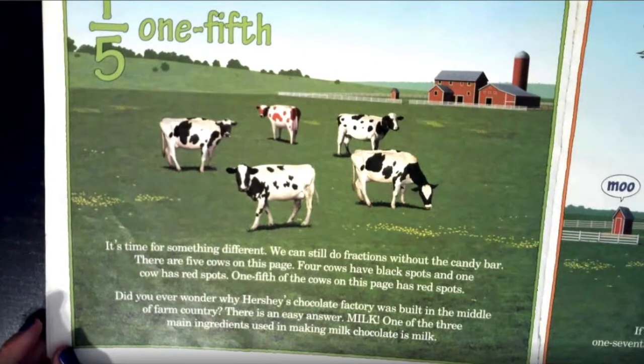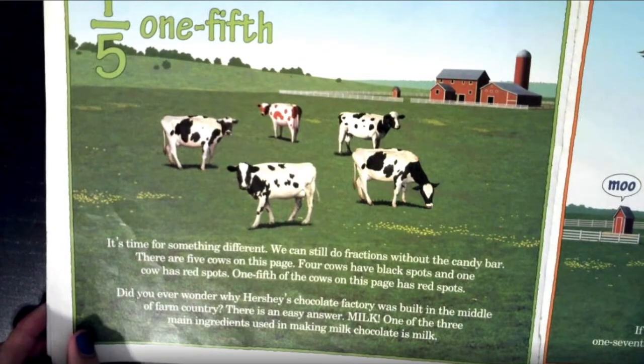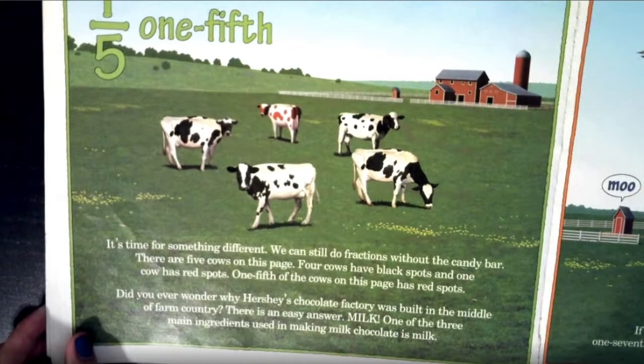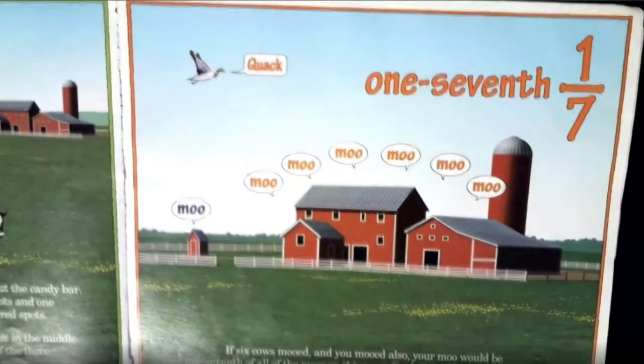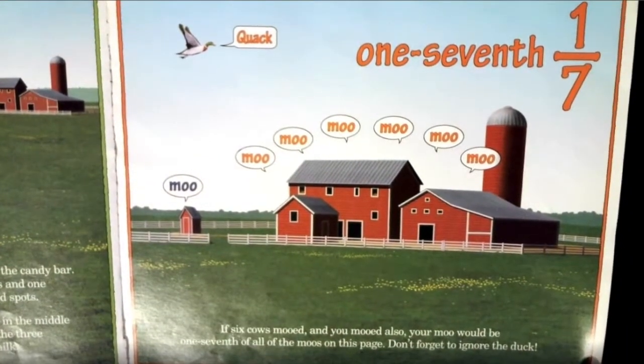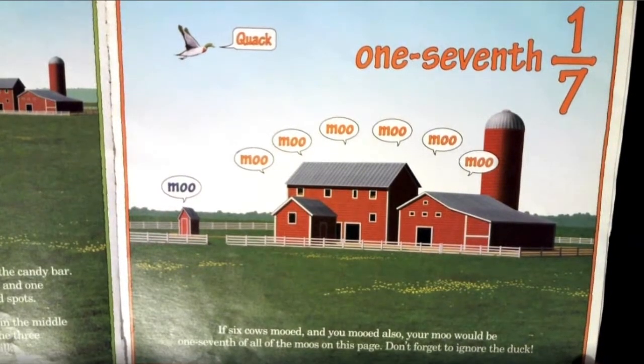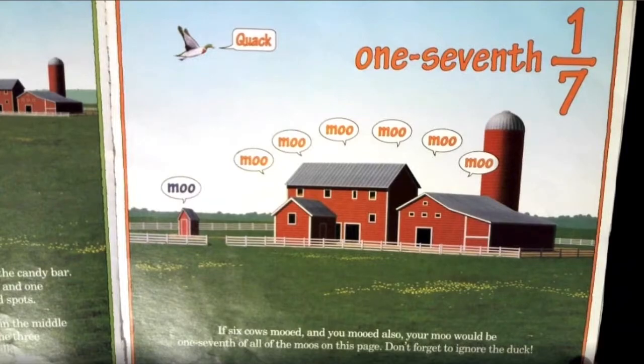Do you ever wonder why Hershey's chocolate factory was built in the middle of farm country? There's an easy answer. Milk. One of the 3 main ingredients used in making milk chocolate is milk. If 6 cows mooed and you mooed also, your moo would be 1/7 of all the moos on this page. Don't forget to ignore the duck.